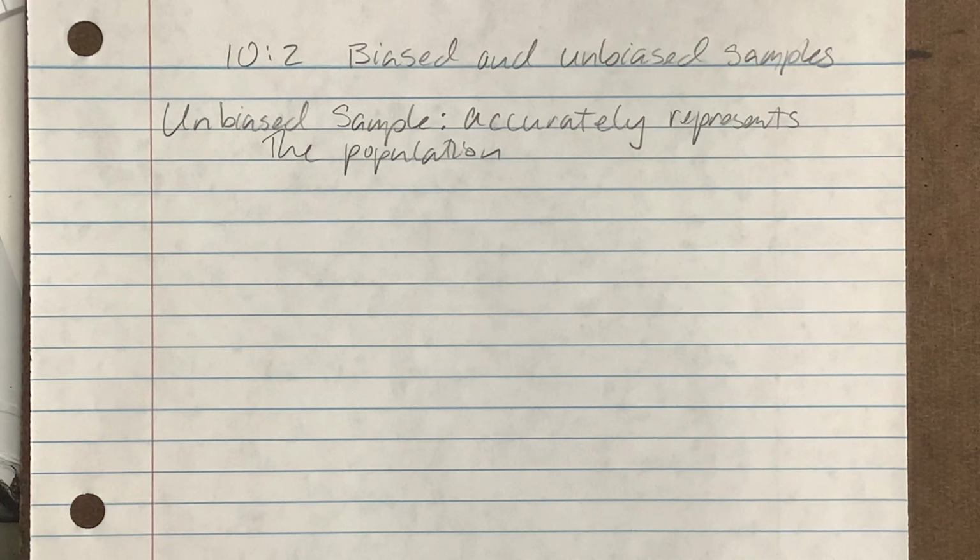So for example, if we wanted to study the entire student body of Early Light Academy, we want to make sure that means we talk to a few kindergartners, a few first graders, a few second graders, a few third graders, and so on, all the way up through ninth grade. Otherwise, we're not representing the entire population.